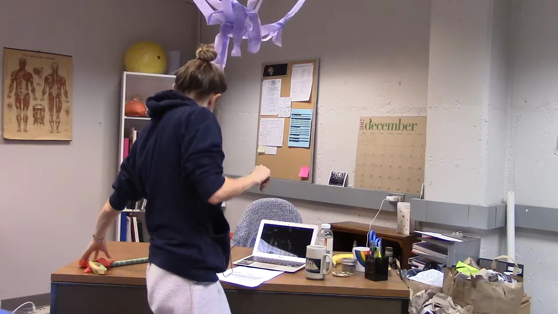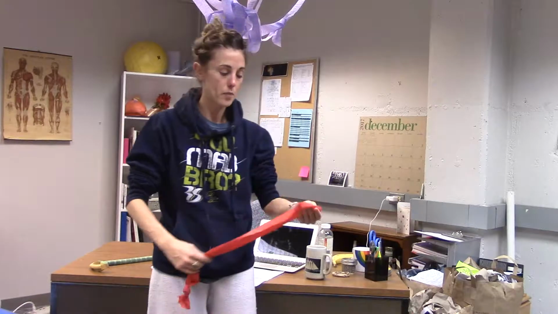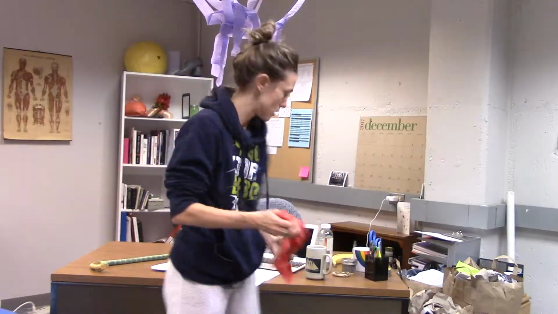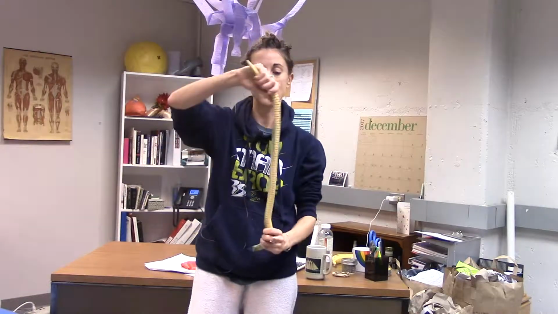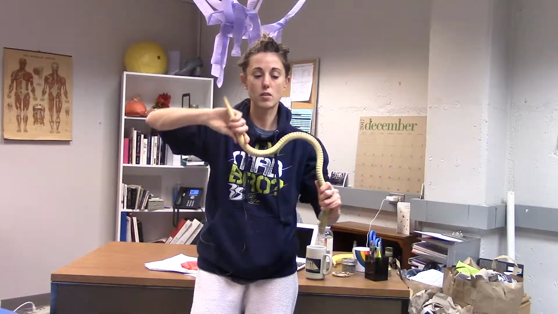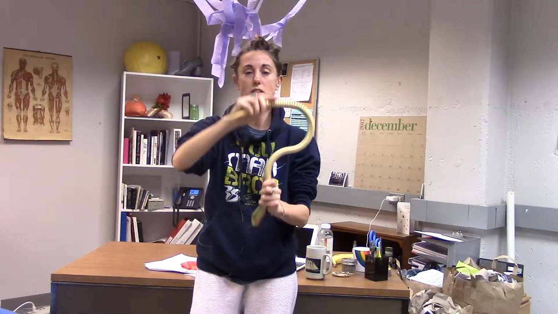So in terms of the characteristics of ligament, we talk about ligament being flexible but not elastic. So flexible meaning it allows for movement. So this is my little snake toy that I like to use to talk about flexibility. This is flexible insofar as it's able to move, right?